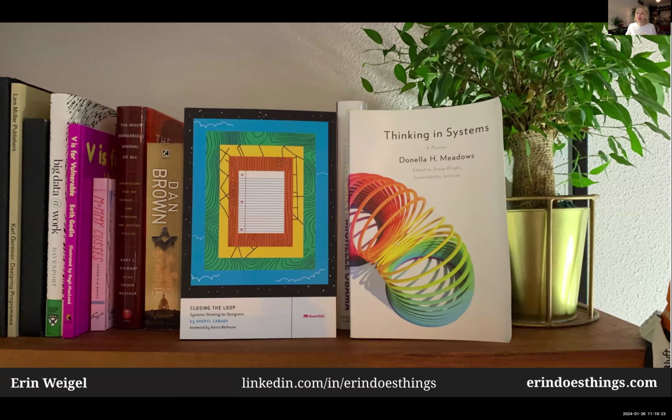One is called Closing the Loop by Cheryl Kababa, by Rosenfeld Media, and the other one is Thinking in Systems by Donella Meadows. Has anybody read these books so far? Who's read any of these books? Nobody's responding. Is anybody out there? Okay, I see some people shaking their heads. Okay, hi. These are really wonderful books.